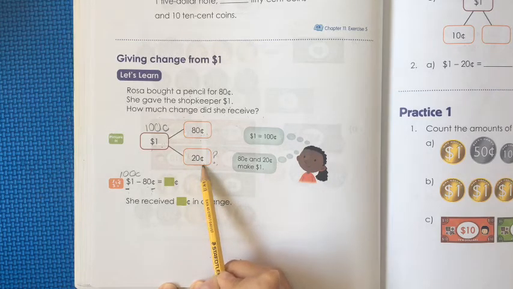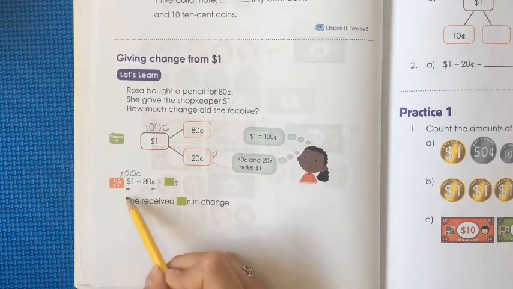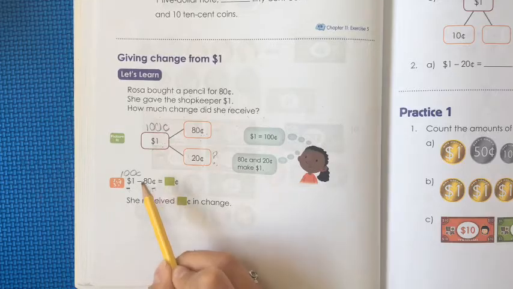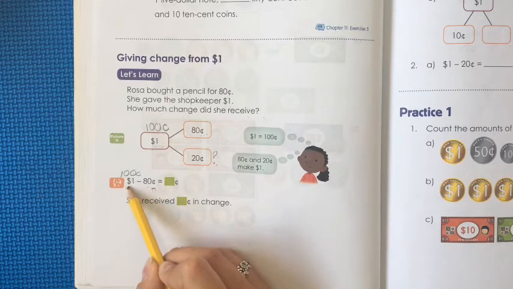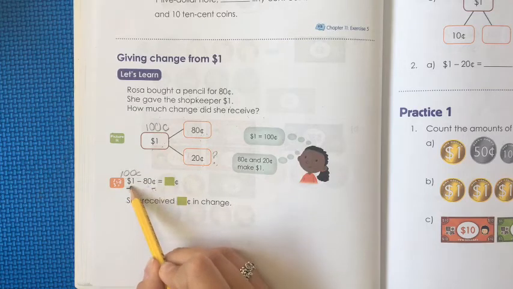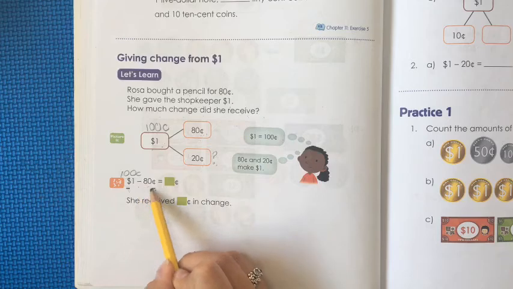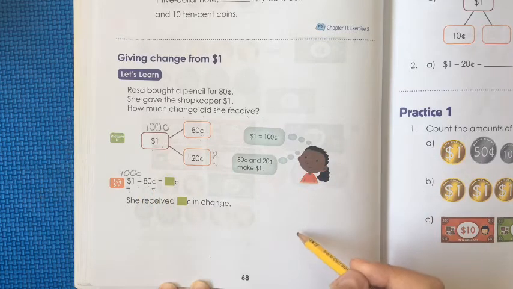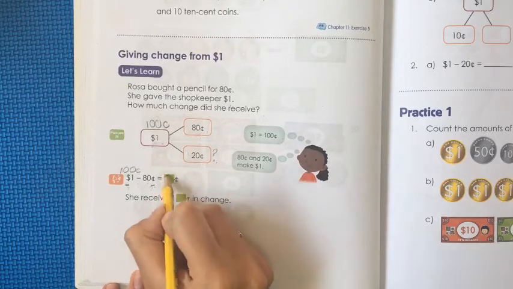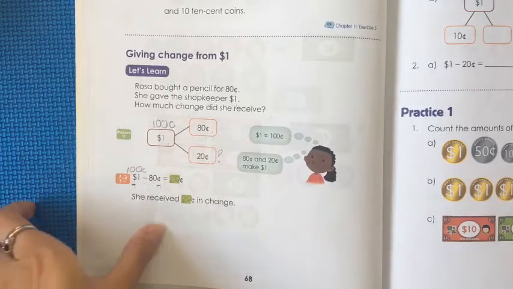Look carefully at my sum. $1 take away 80 cents. Remember, dollars and cents are not the same. So I have to change my dollars to a number that is cents. I know $1 equals 100 cents. Take away 80 and I can do the sum on the side. They have already given me the answer, which is 20. And I can fill the answer in there.